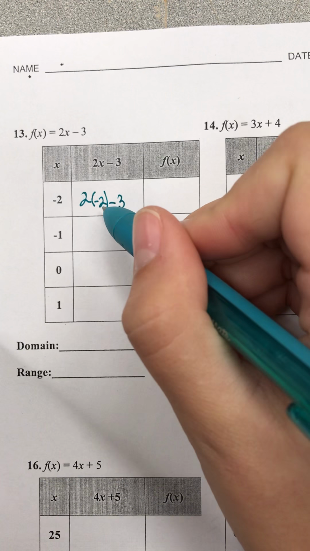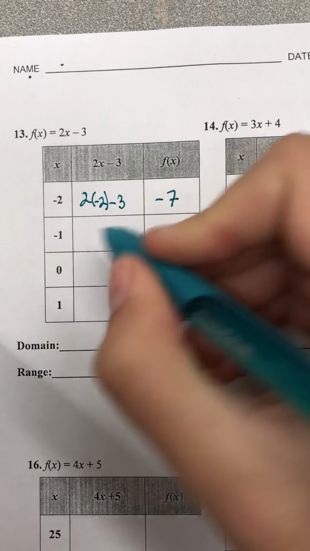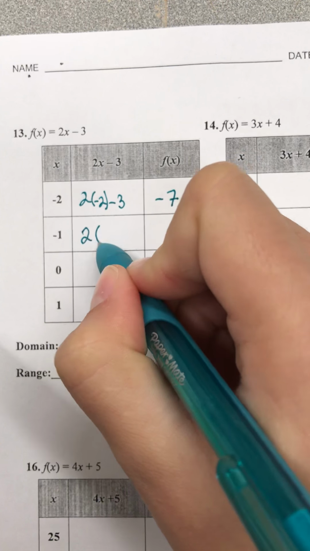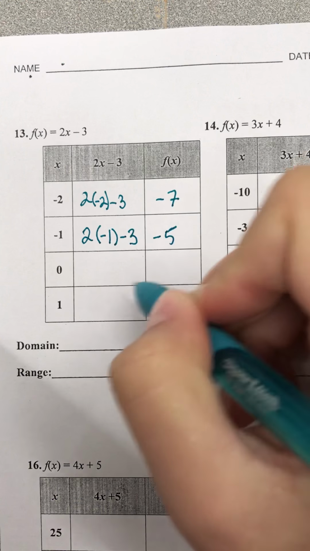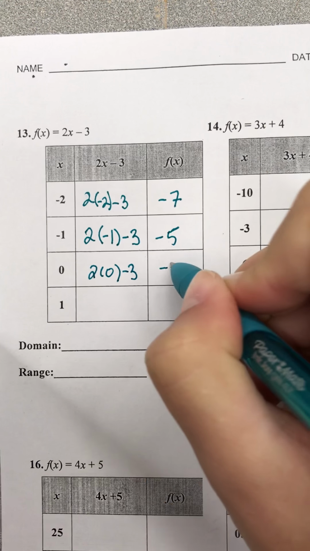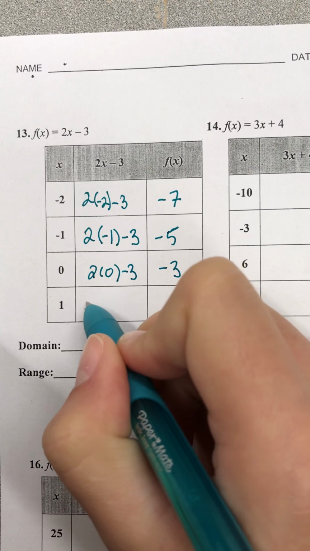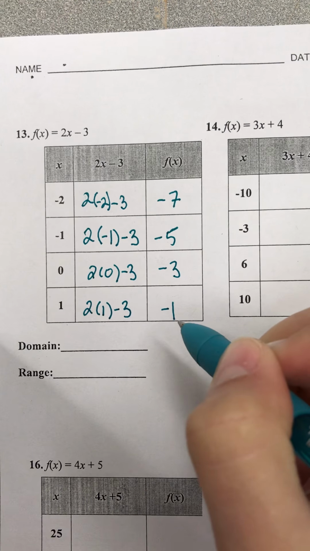2 times -2 minus 3 is -7. 2 times -1 minus 3 gives me -5. 2 times 0 minus 3 is -3. And 2 times 1 minus 3 gives you -1.